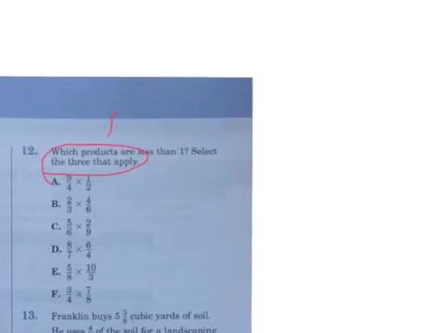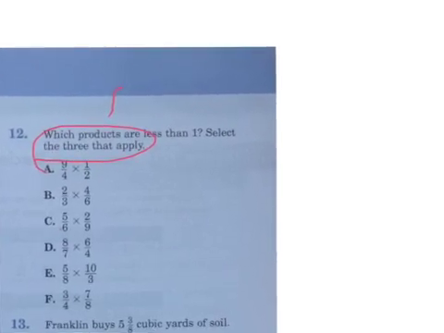Let's go right into question number 12. In number 12, it asks us which products are less than 1. And then it's going to show us our questions. Select the 3 that apply. So let's look and see if we can figure out the 3 that are going to apply. So let's work out the first one on number 12. Let me make this a little bit bigger. I can work some of these problems out right here.